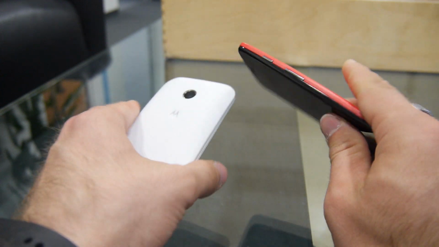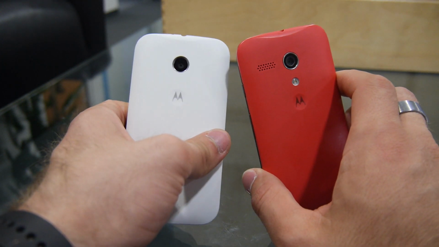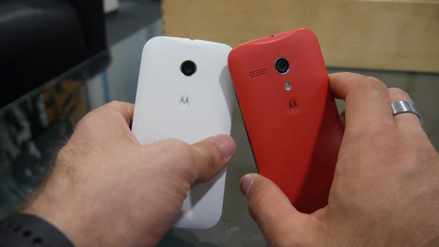This was the direct comparison with the Moto G. Here the Moto E is maybe the winner if you only want to spend $120. It's quite awesome.